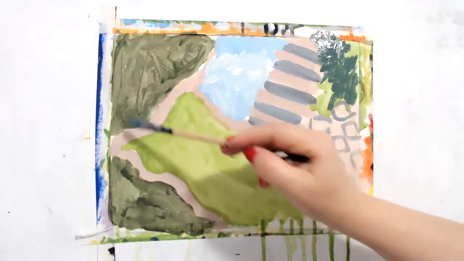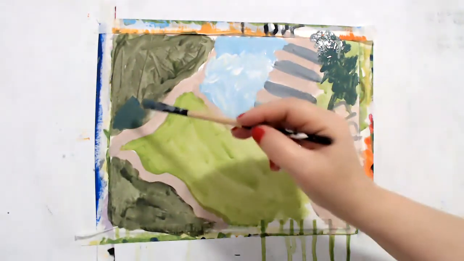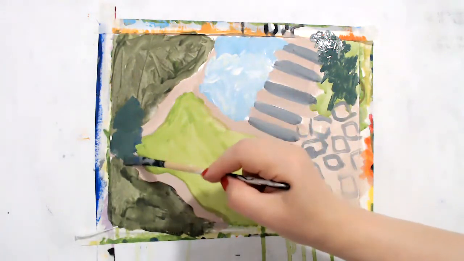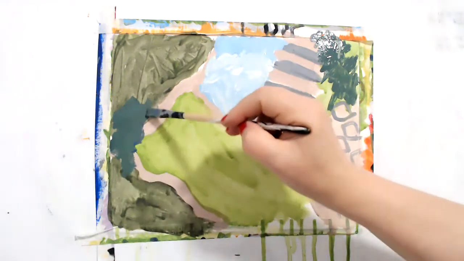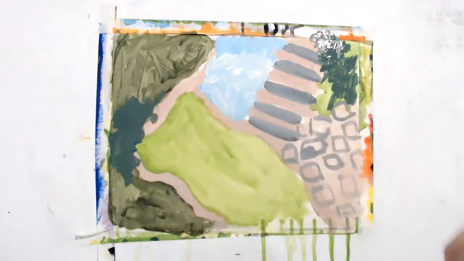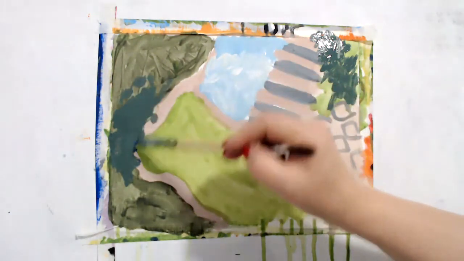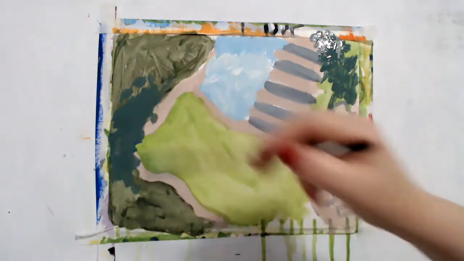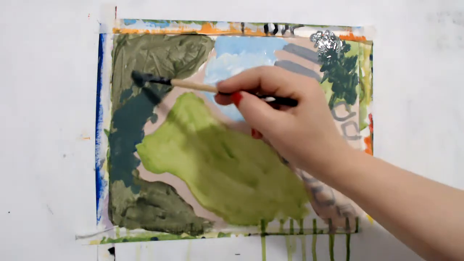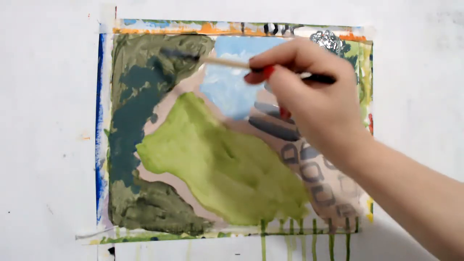Let's go down here. Actually, I'm going to cover the whole part here with dark green. So let's imitate some trees here. So again, do not cover the dark green that you had before.